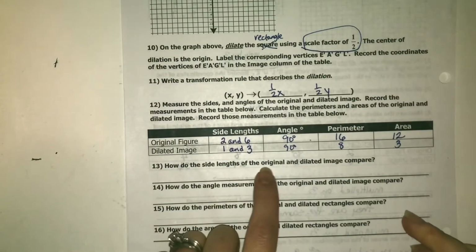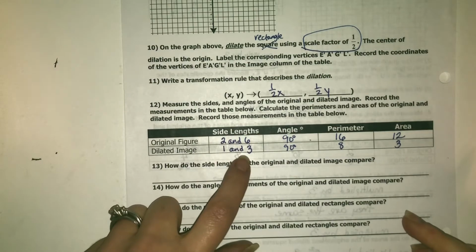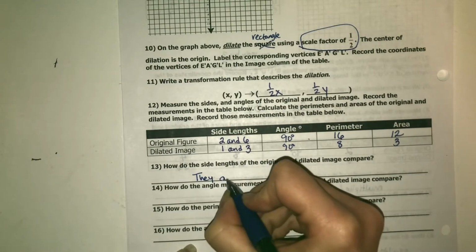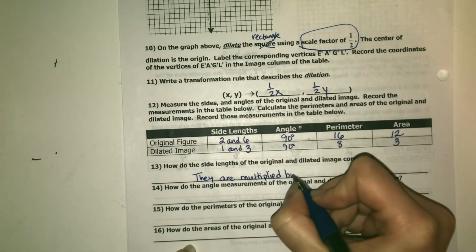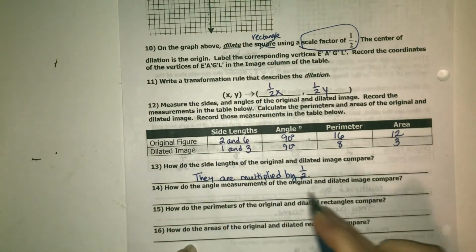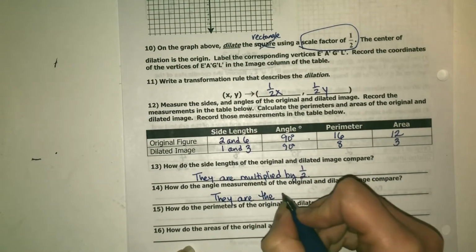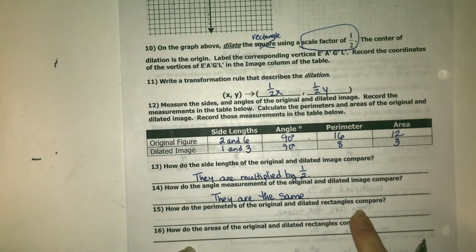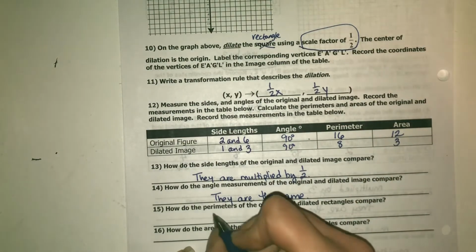So how do the side lengths of the original and the dilated image compare? Well, they were multiplied by 1/2. How do the angle measurements of the original and the dilated image compare? They are the same. How do the perimeters of the original and the dilated rectangles compare? Well, the perimeter is multiplied by 1/2 also.